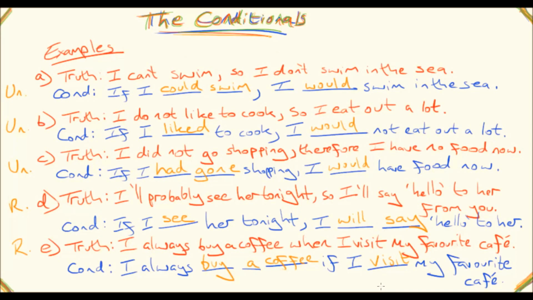I hope you're picking up the clue here that when I visit my favourite cafe, a time clause, and if I visit my favourite cafe, a conditional clause, they're looking remarkably similar right now, huh? Yes, we'll refer to that in just a moment after we have a look at an interesting thing to remember in all of this conditional stuff.